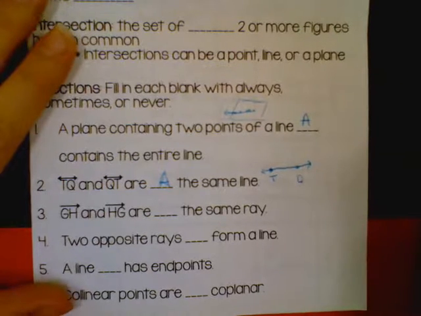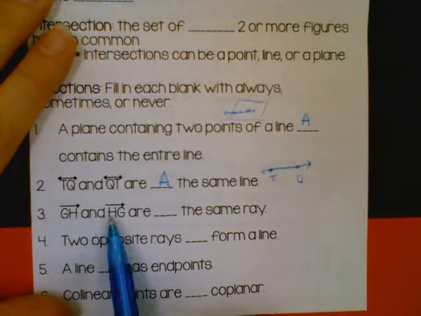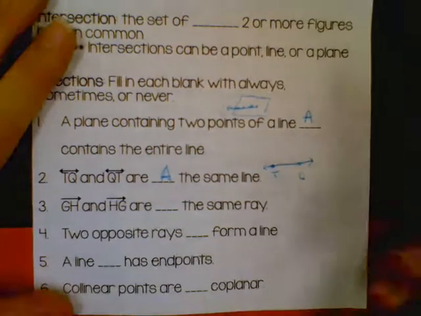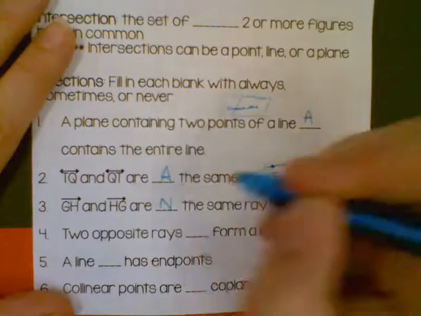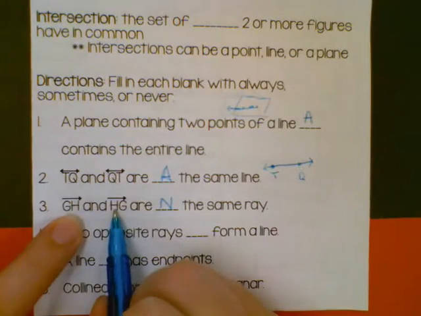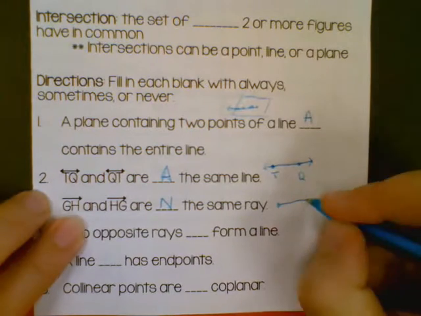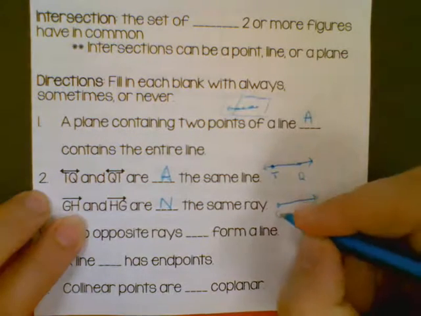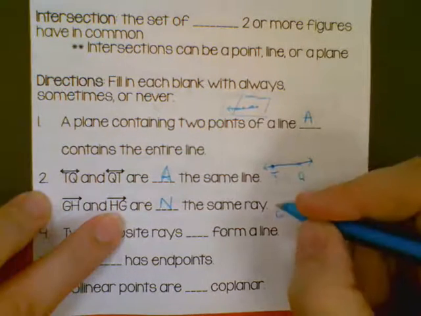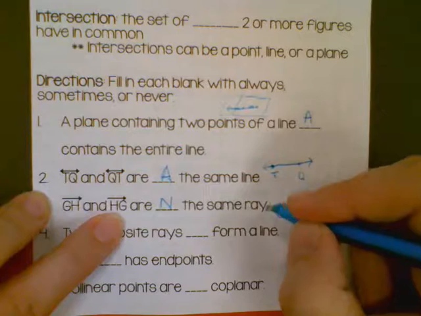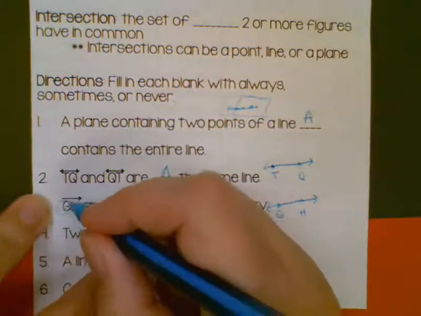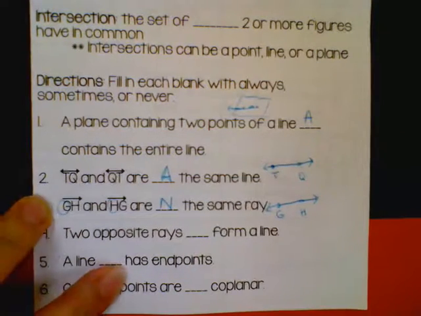So it says, is ray GH the same as ray HG? Are they the same ray? Very good. That one was a never, because remember with rays we have to name them with the initial point first. So if I have ray GH, but then for the second one I say HG, that would be going this way instead of going this way like that one. So that's why they're never the same. They have to have the same initial point, and the initial points go first.